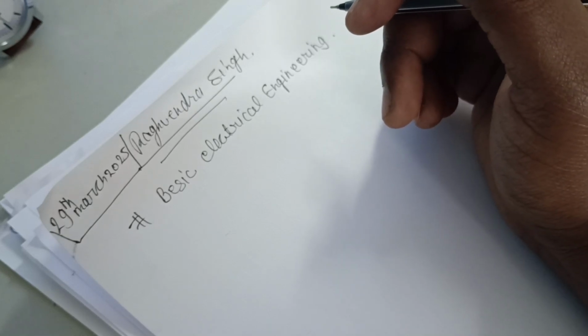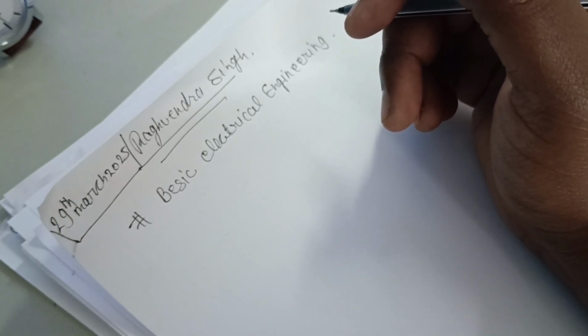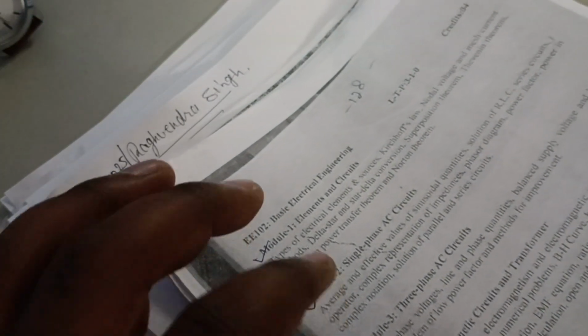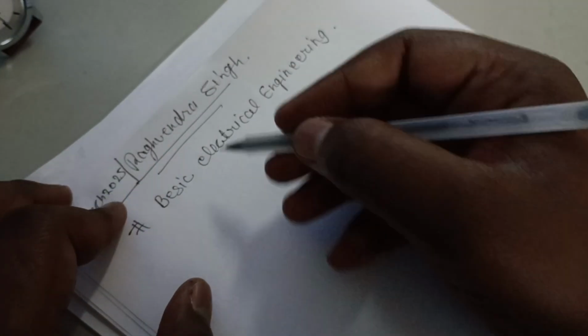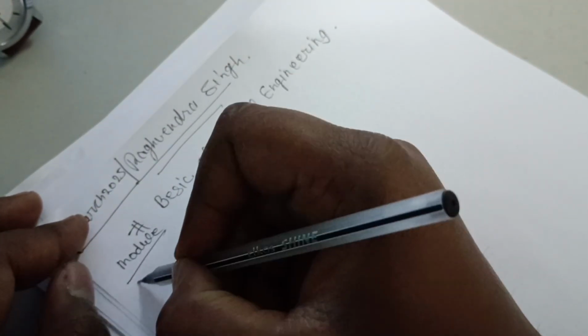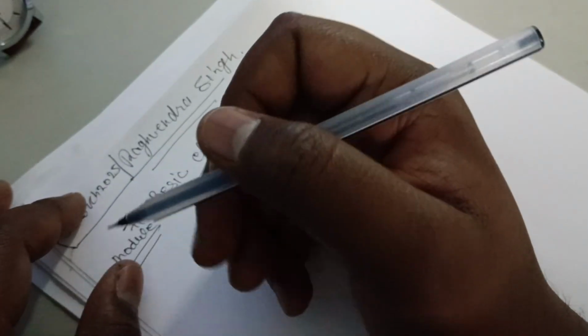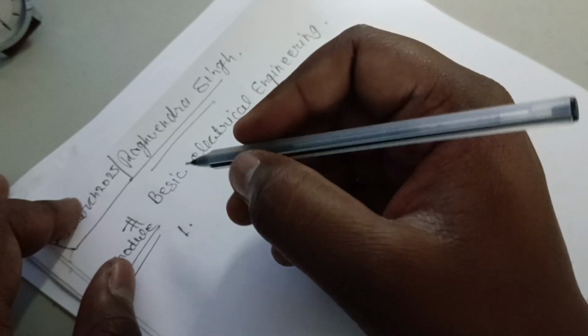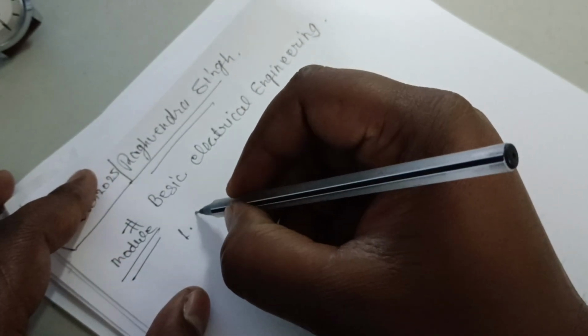So basically, what we are going to do here is pick up some topics from this unit. I will discuss module 1 and module 2. Module 1 is basic electrical engineering. So this is all about module 1. Let's discuss the concept. The first topic, as I can see, is types of electrical elements.